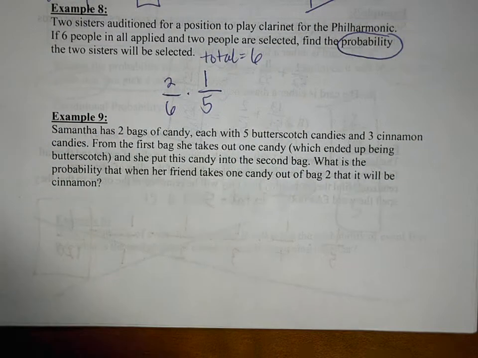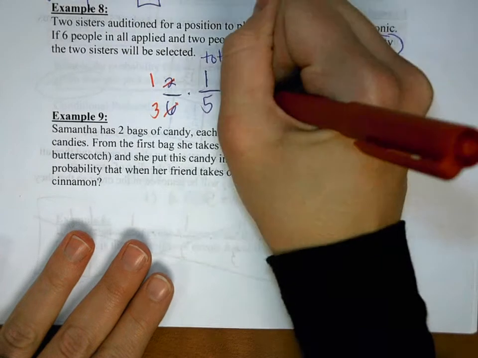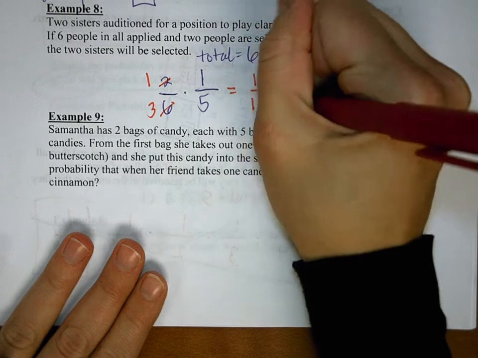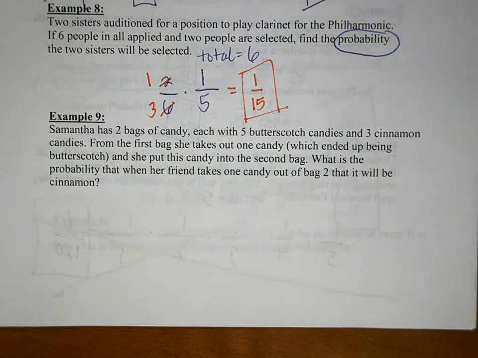Can I reduce anything? Yes. 2 divided by 2 is 1. 6 divided by 2 is 3. Nothing else can reduce. We multiply and get 1 over 15. Okay?